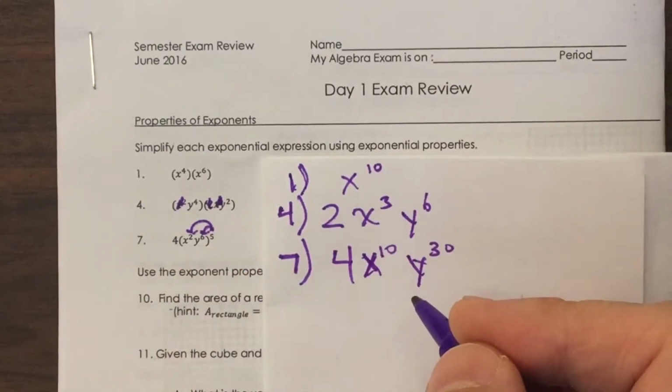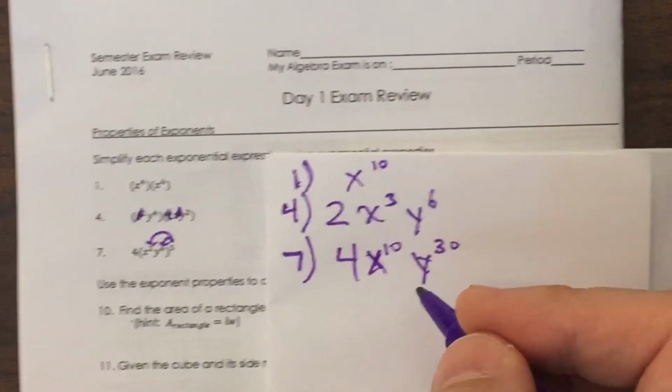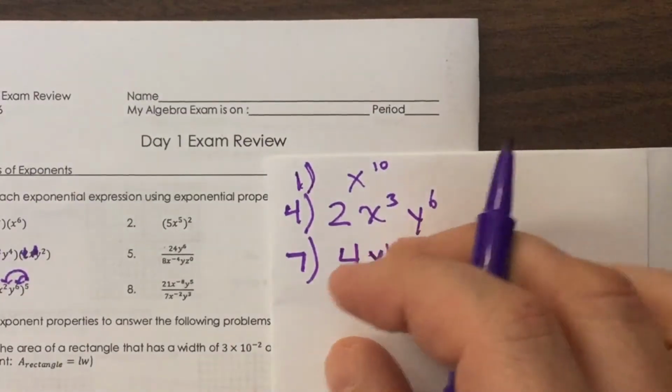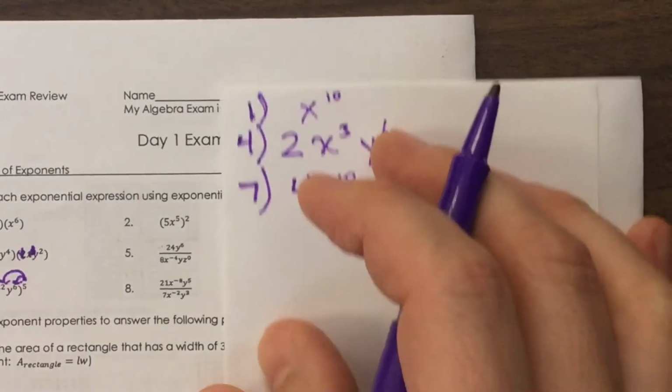That's it. Okay, let's take a look at the next 3. I'm going to be doing number 2, 5, and 8.